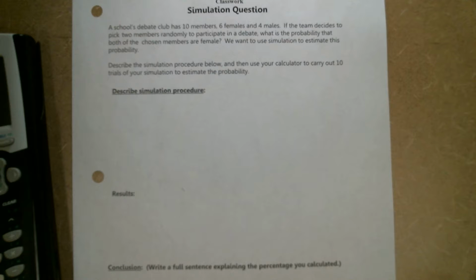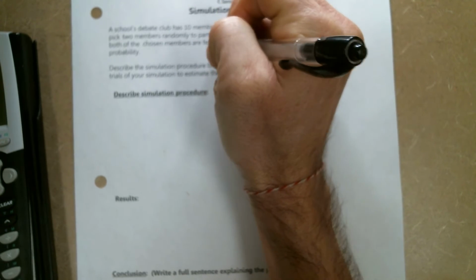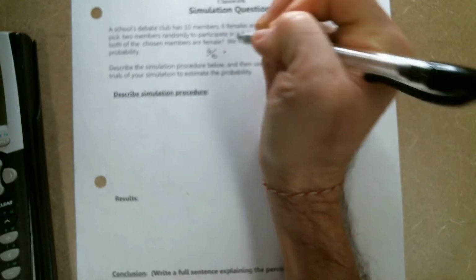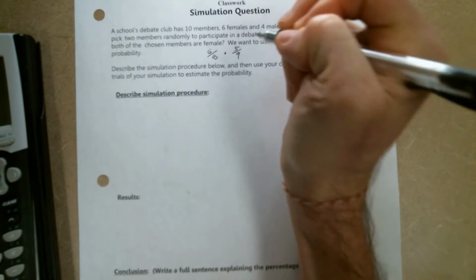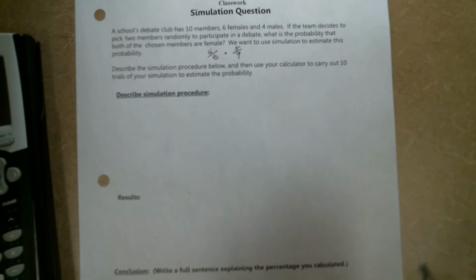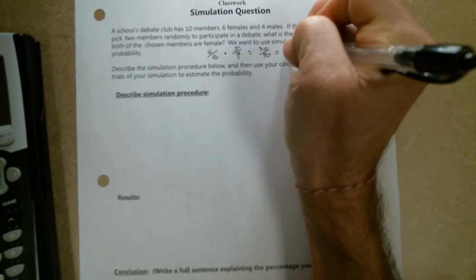So describe the simulation procedure below, and then use your calculator to carry out 10 trials of the simulation to estimate the probability. Again, this is just to show you how you can use your calculator to do these sorts of things. First of all, this is not a hard probability to calculate. The odds that the first person is going to be female is 6 out of 10. The odds that the second person is going to be female is 5 out of 9, because you have one less female and one less person to choose from, which is 30 out of 90, which is 1/3.